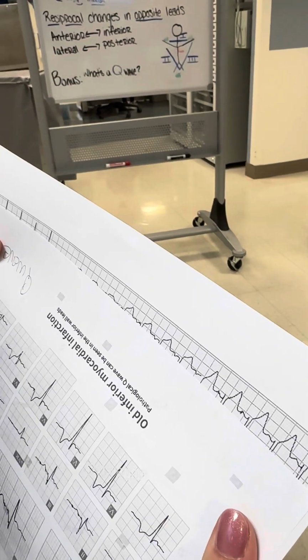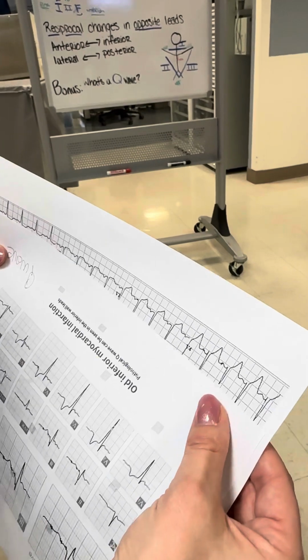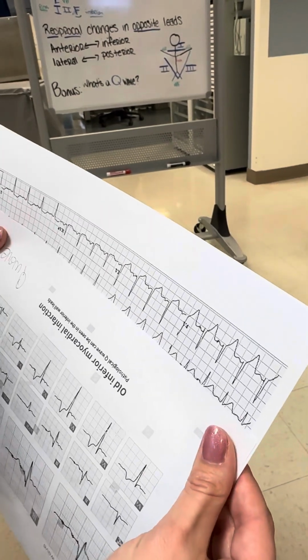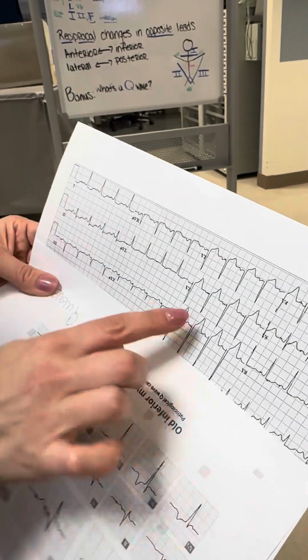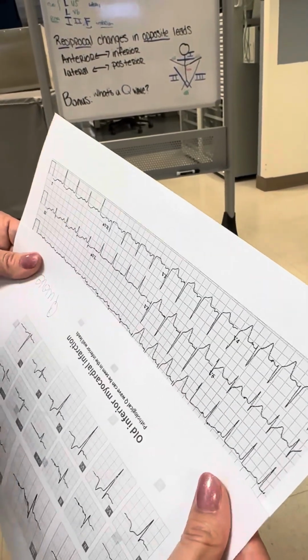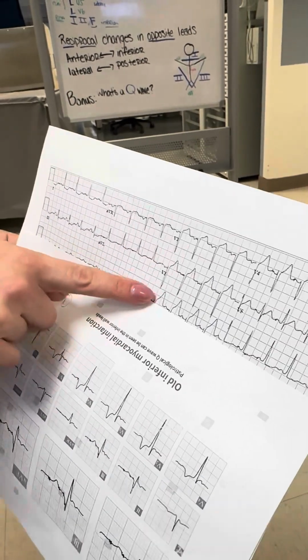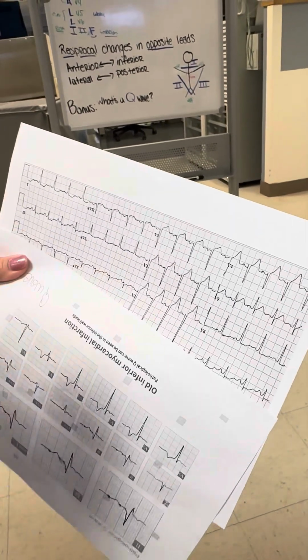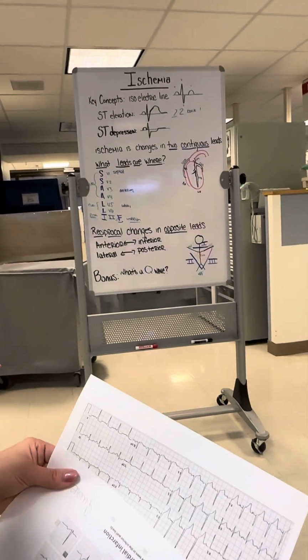See how it's high up there, and a little bit in V4, but definitely not in V5, definitely not in V6. So we definitely have ST elevations in V2 and V3. Those are the most prominent. So we can tell that 2 and 3 is an anterior infarct.